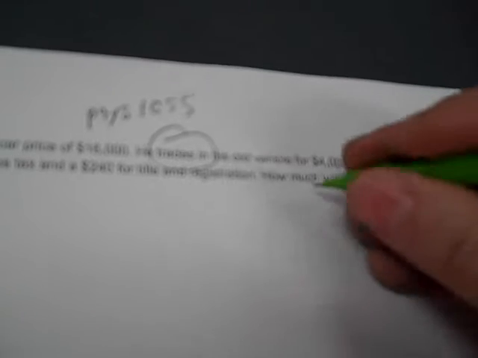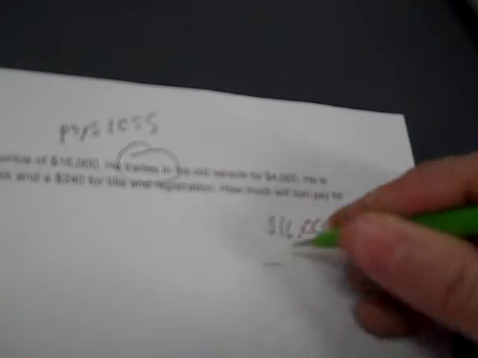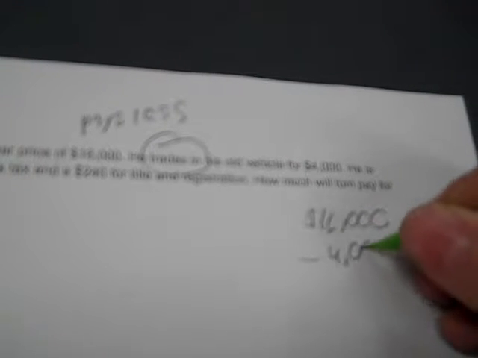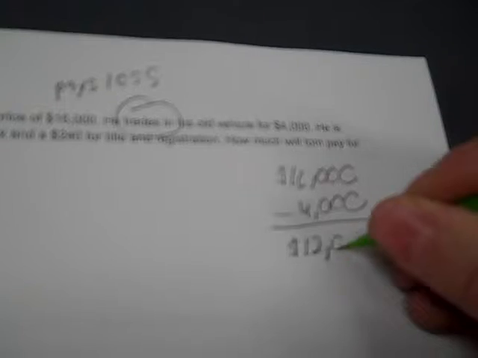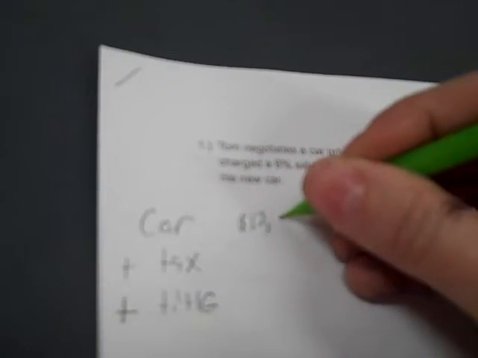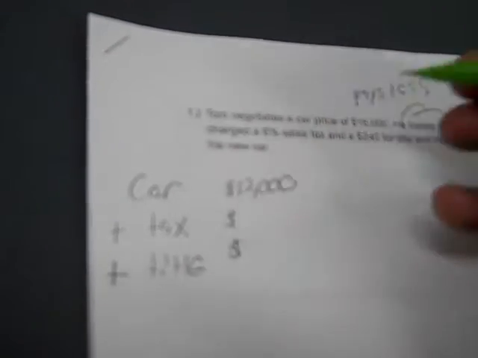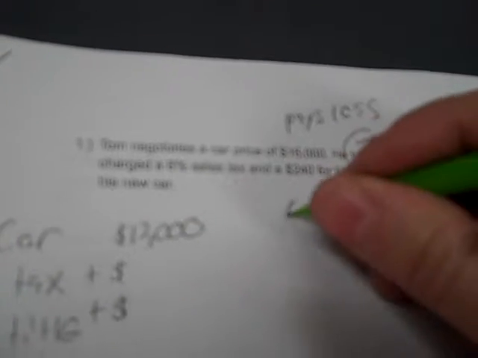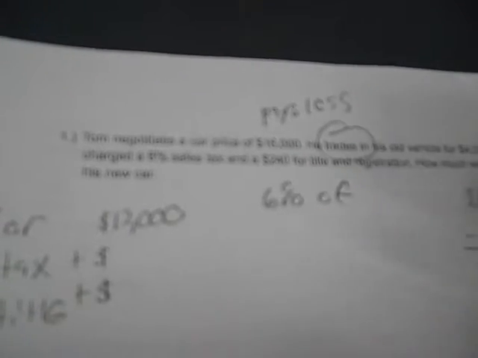So to find the car, we do some math. We take $16,000 and subtract his trade-in, $4,000. And that's $12,000. So that's the car, okay? Pretty easy there. Now, the rest of these need to be money amounts, okay? The tax is not a money amount, that's a percentage. So we have to find 6% of something, and it's of the 12,000.